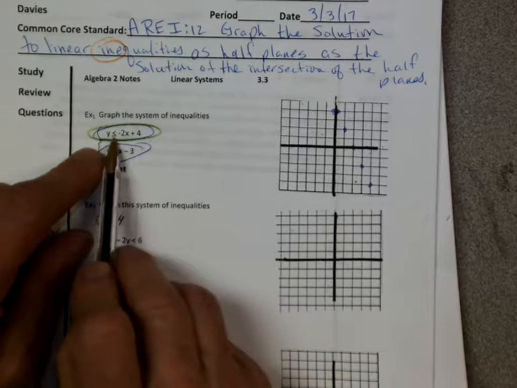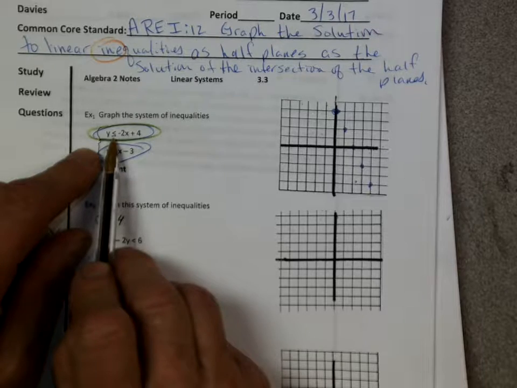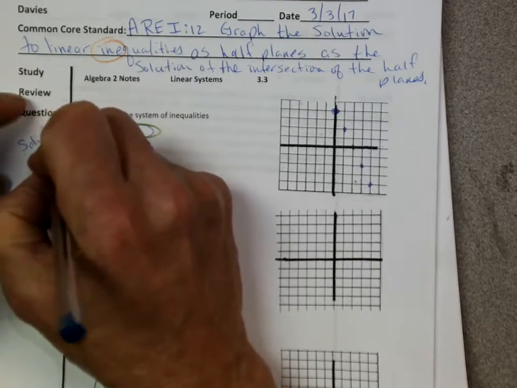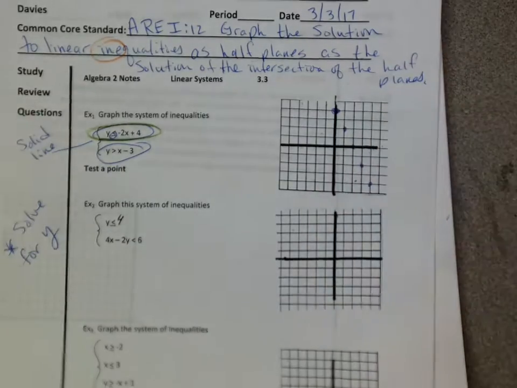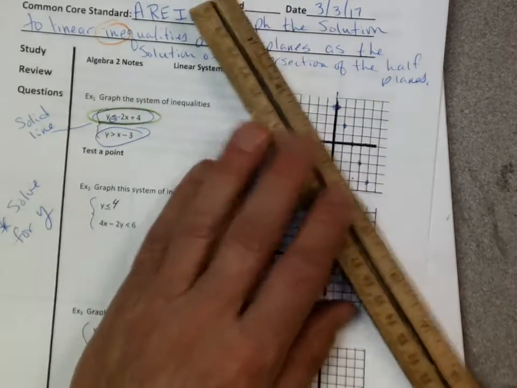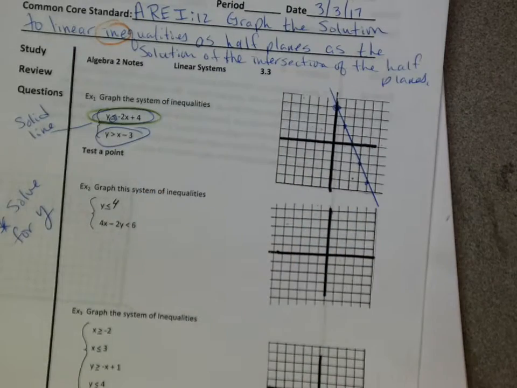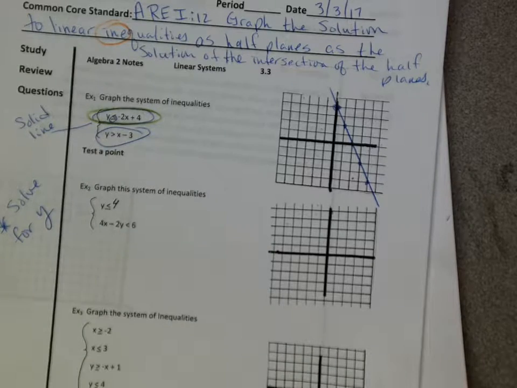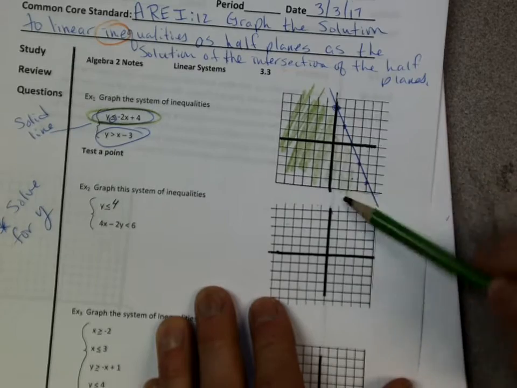It has a little equal sign here. So my answer will be the line and everything below it. So a little equal sign, so I'm going to put a solid line. And the reason I put the solid line is because it's got that little equal sign, okay? So I'm going to make a solid line with my ruler. And, okay, so far so good. Now, if I read this correctly, it says less than. So if it's less, I'm going to shade everything below my line. So I just take my colored pencil, and I shade everything below the line.